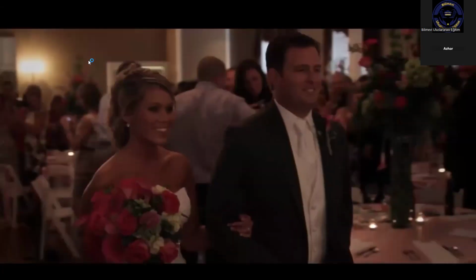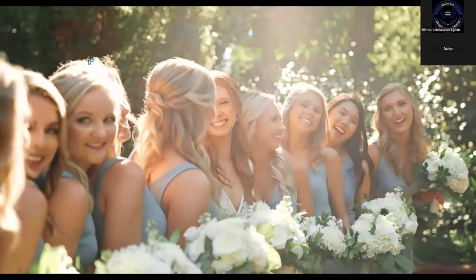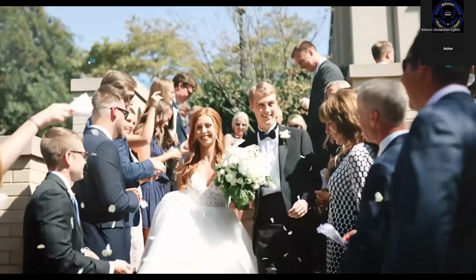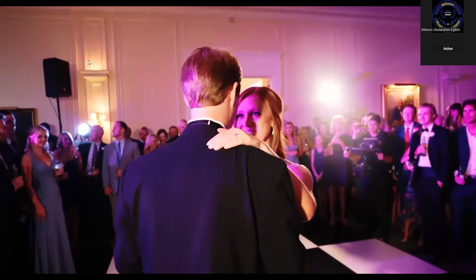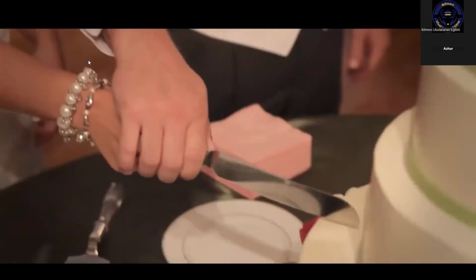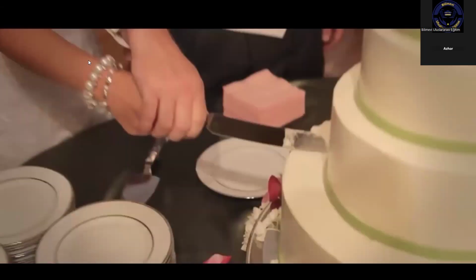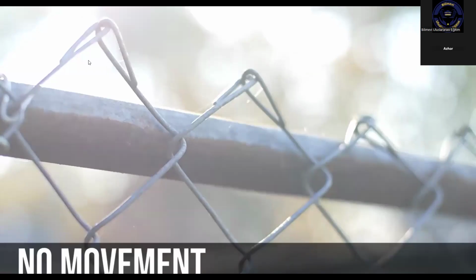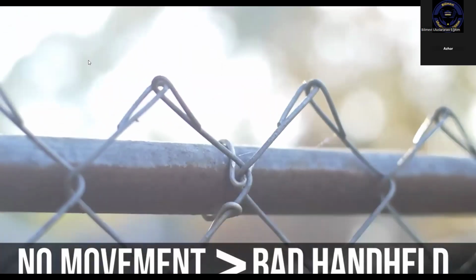You see, the point of your project is to make the audience forget that they're looking through the lens of a camera. You want them to get sucked into the project and think that they're just watching this unfold in front of them. But if you pick up your camera and start shooting with this jittery handheld look, it's just a constant reminder to the audience that there is a cameraman holding the camera. And to be honest, no movement looks better than bad handheld movement.